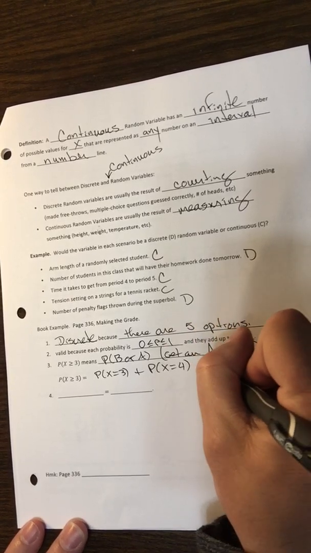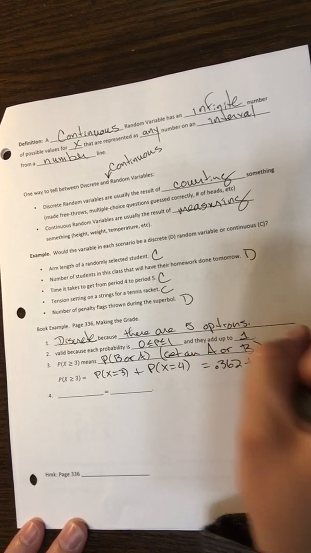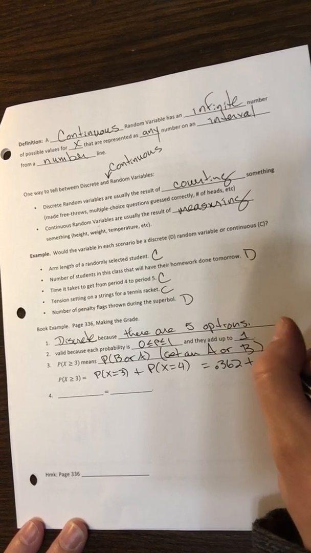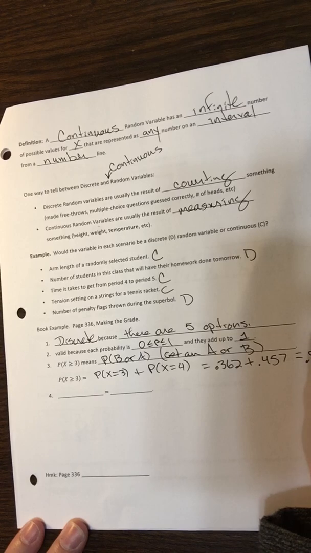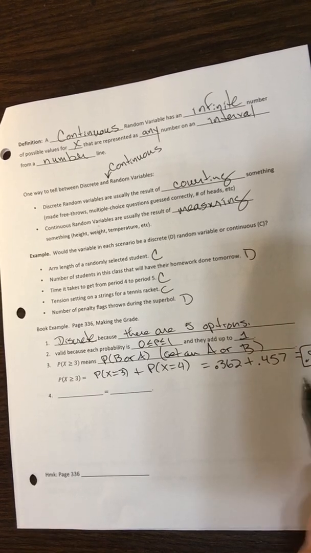I go to the chart and I got 0.362. And I'm going to add to that 0.457. And if you add up both of those, you get 0.819. So around 82% of students tend to get A's or B's.